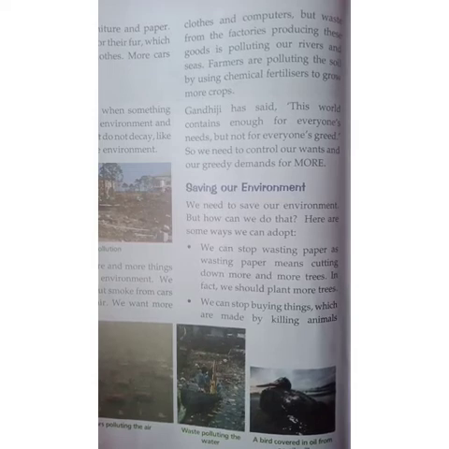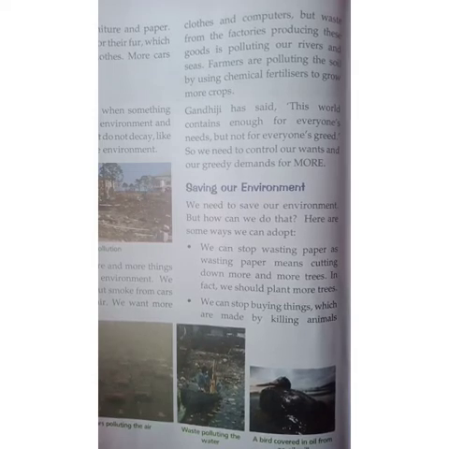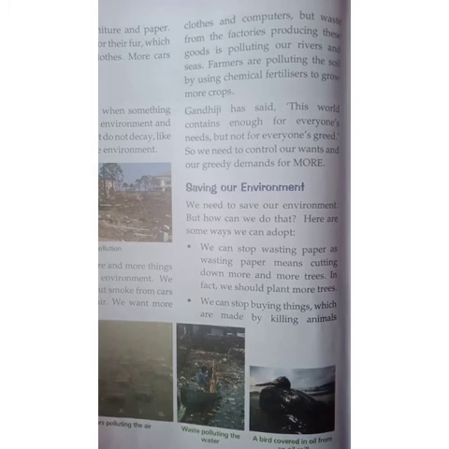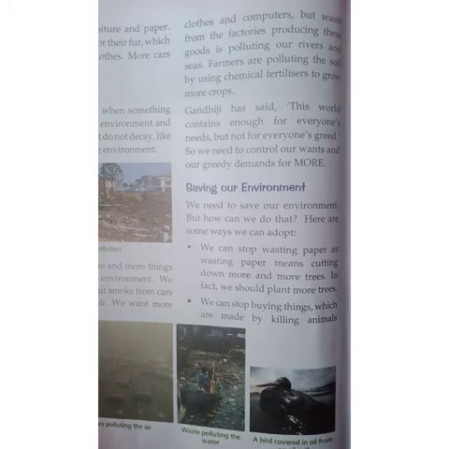So Gandhiji has said, this world contains enough for everyone's needs but not for everyone's greed. So Gandhiji says that this world is enough for everyone's need but not everyone's greed. So we need to control our wants and our greedy demands for more. So we need to put a stop to our wants, so it will not spoil our environment.